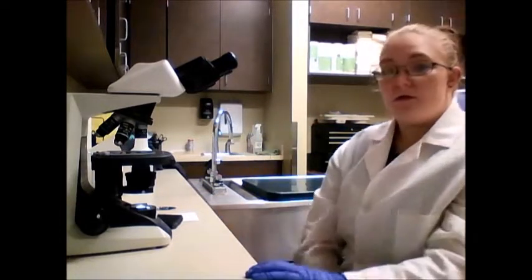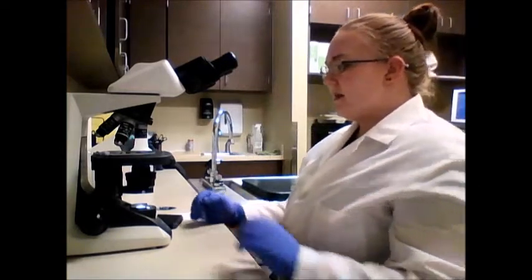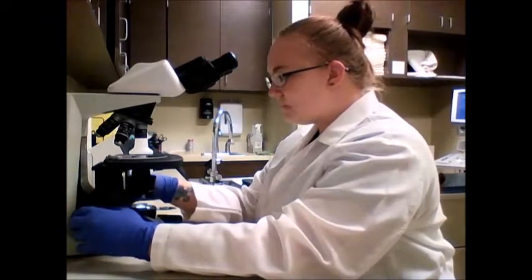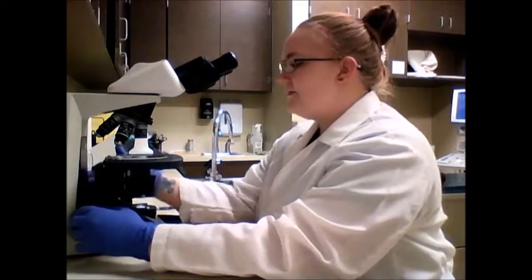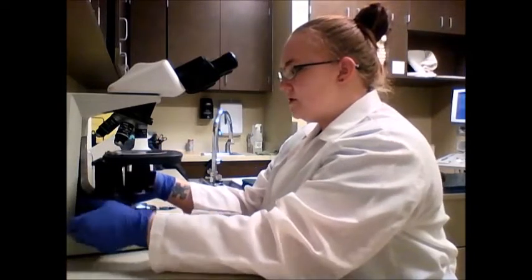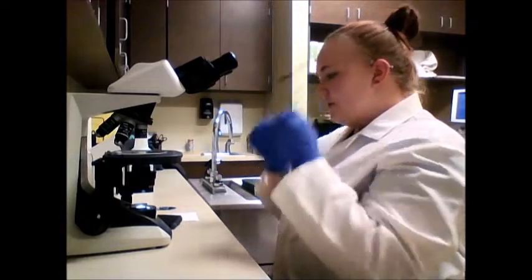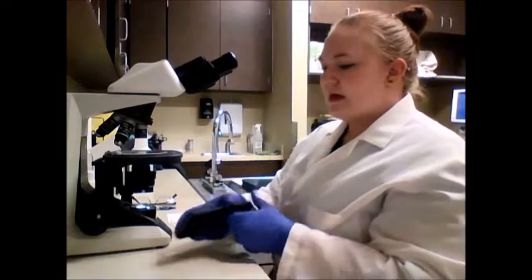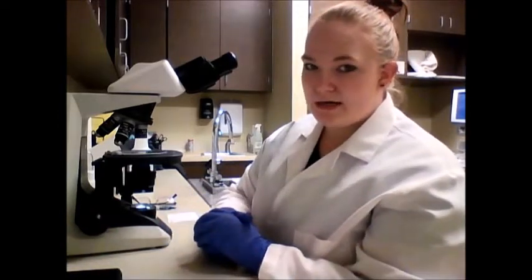We're going to look on the 4X view first, just to make sure that everything is looking good, the stain is accurate and adequate, and the monolayer's thin enough. So we'll go ahead and do that, lift the stage all the way up. I do it with my glasses off, this is easier for me. And then once we get down to the oil immersion, that's when we'll start actually counting.